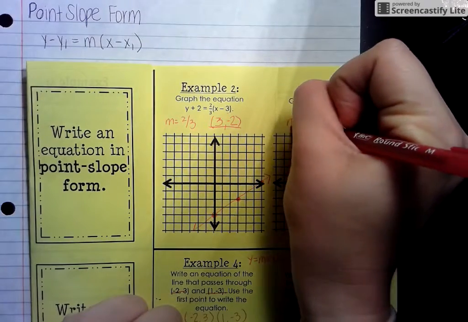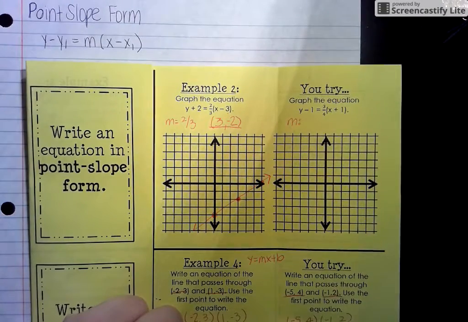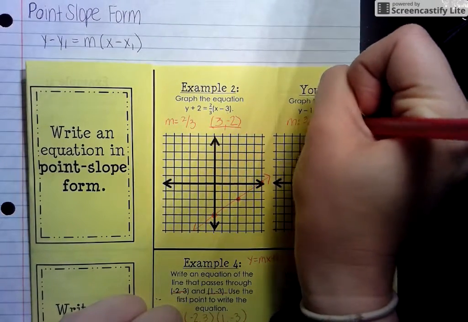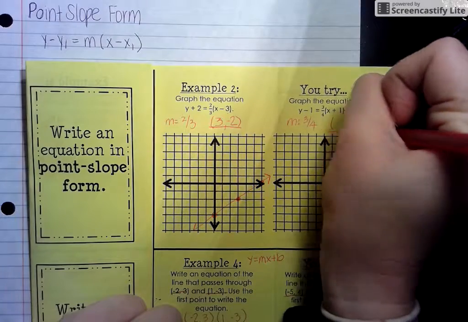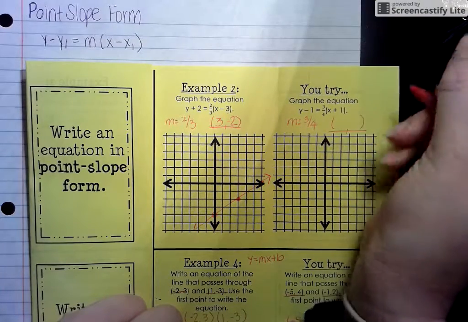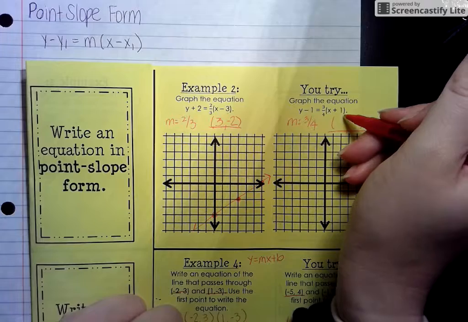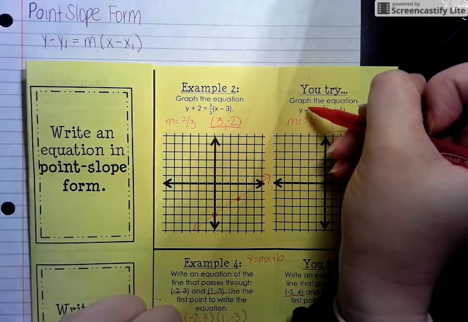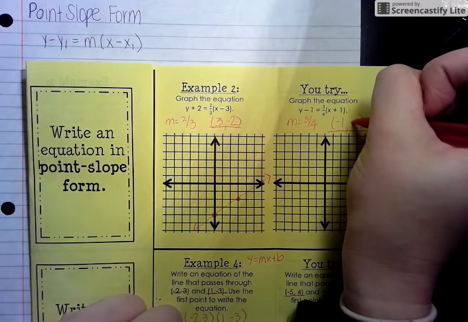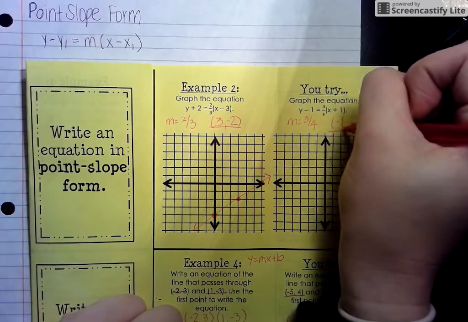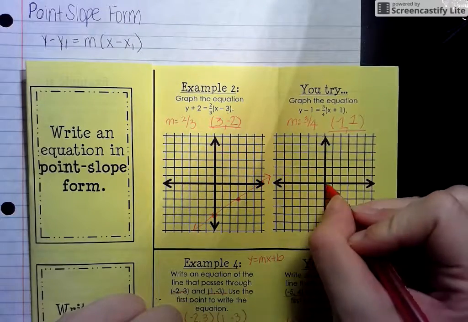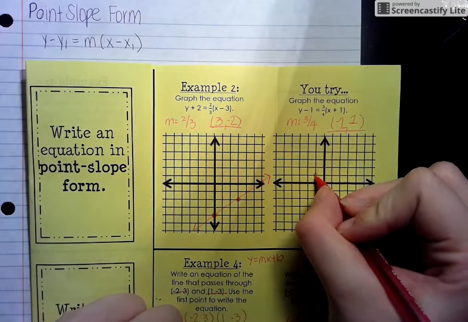Now you want to first always find your slope. So we have y minus 1 equals 3/4 times x plus 1. So my slope here is 3/4. My point I'm trying to find, I have to find my x value first. So this is a +1, so I know this is going to be a -1. This is a -1, so it's going to be a +1.